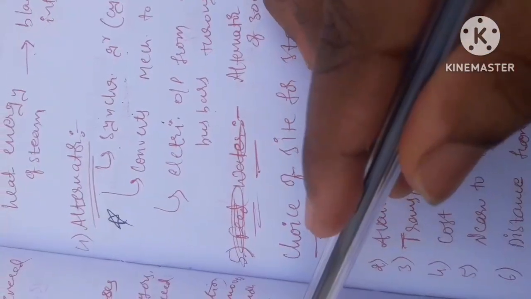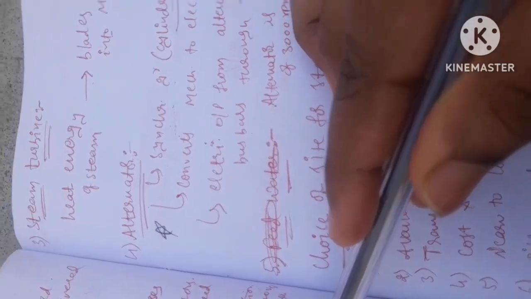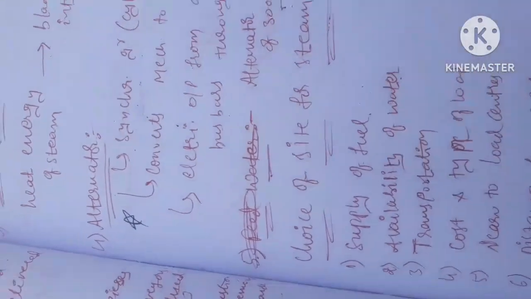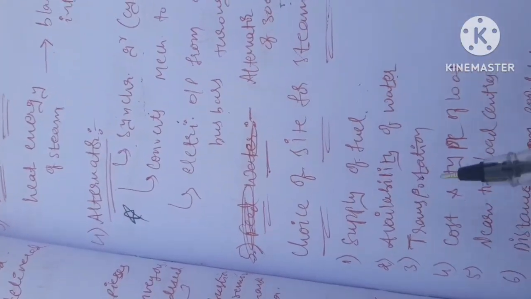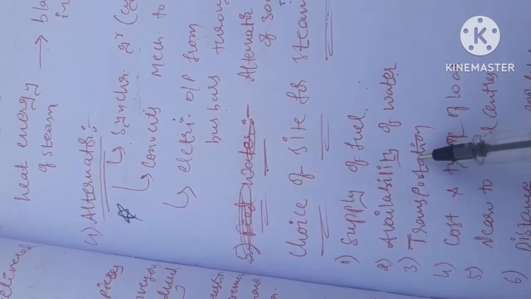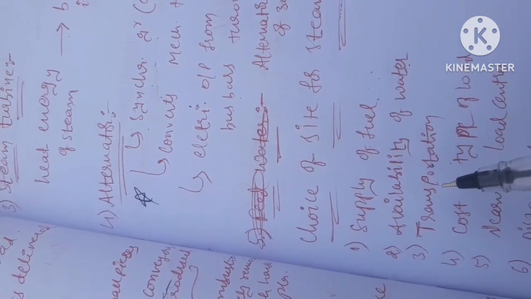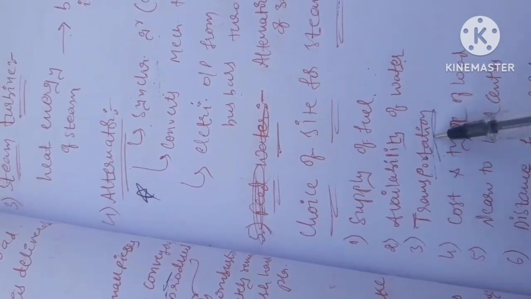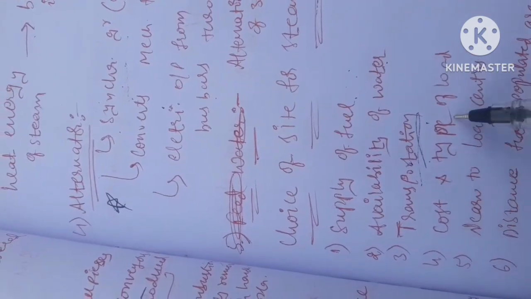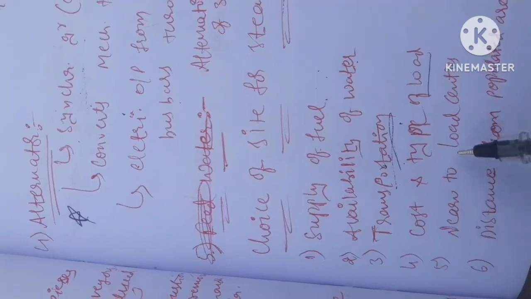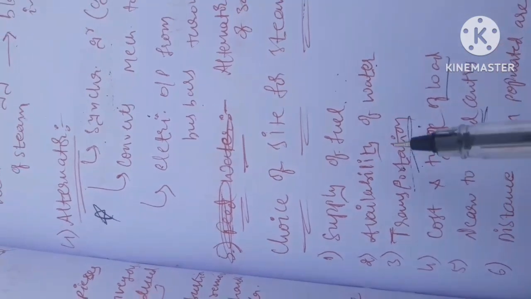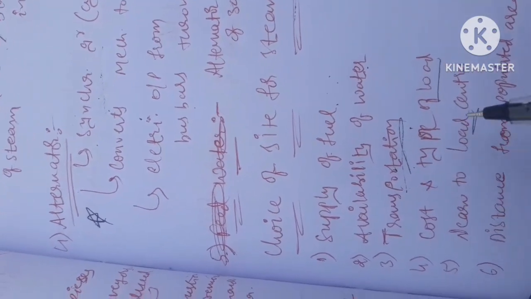Most of us see that coal is transported through railways or by road. Mostly we have seen it through railways. After that, cost and type of the load: the power plant must be near the load centers.